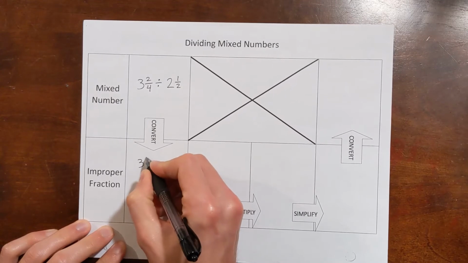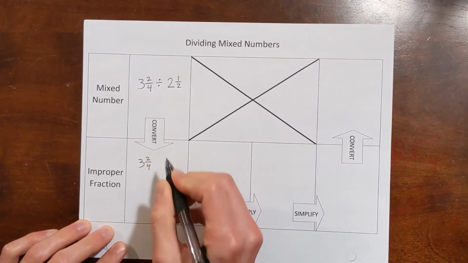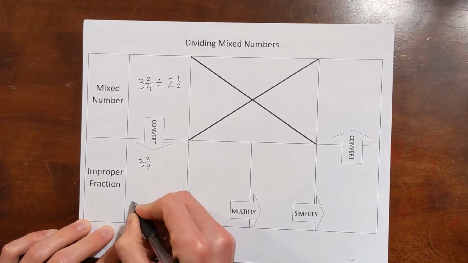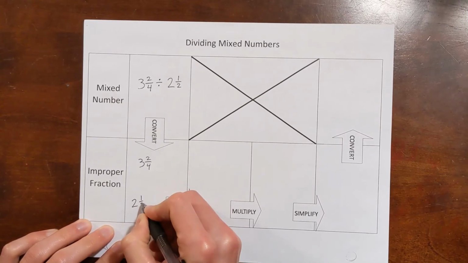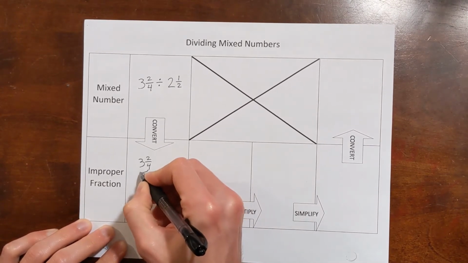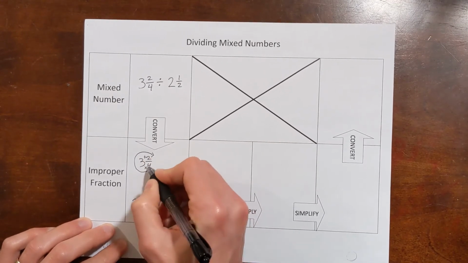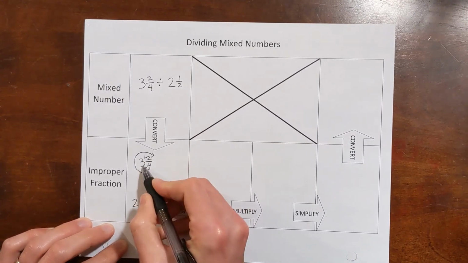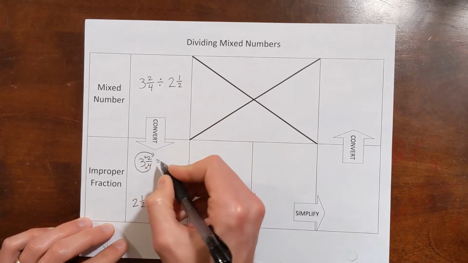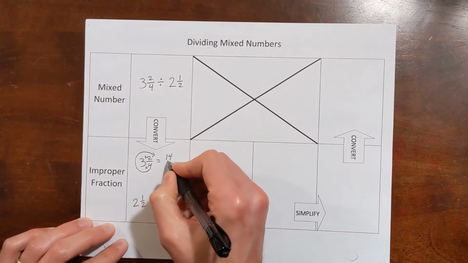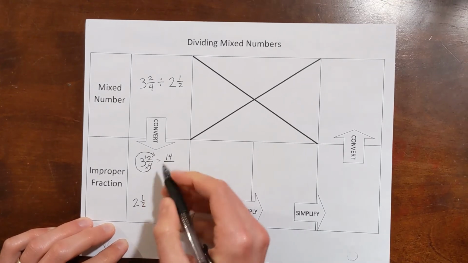So 3 2/4 and 2 1/2. So let's start at the bottom and we work our way around. First we multiply and then we will add. 4 times 3 is 12. 12 plus 2 equals 14. But we keep the same denominator, fourths.